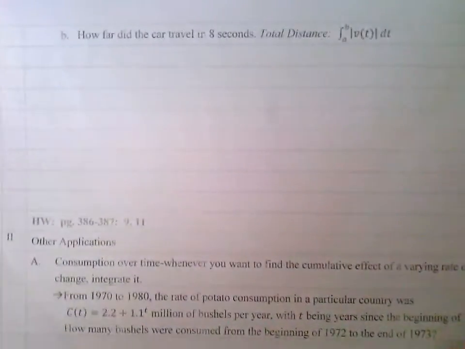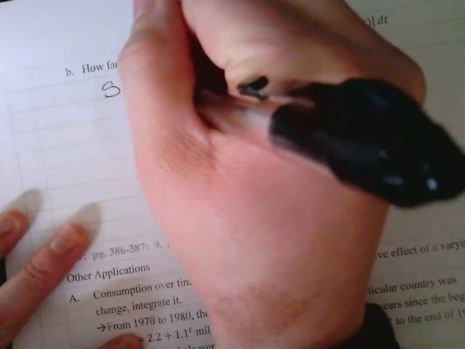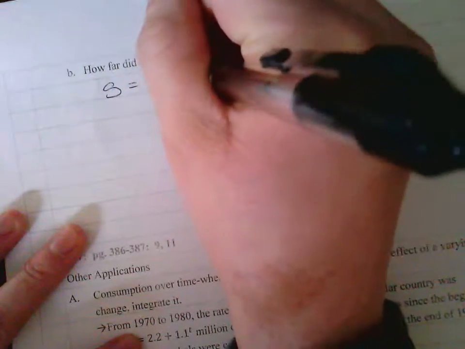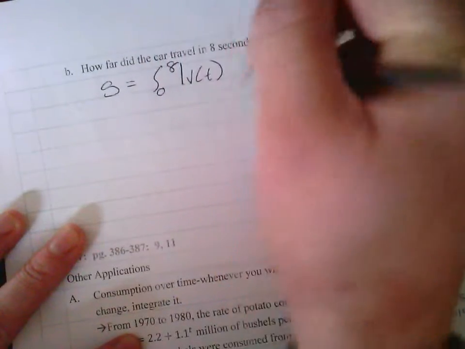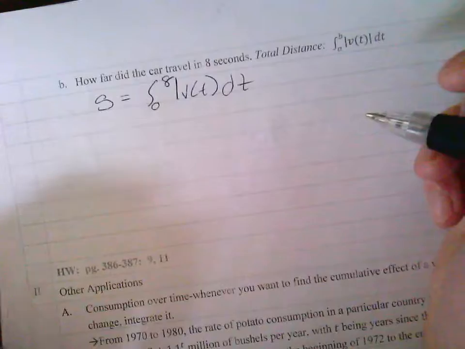Okay? Lastly, how far did the car travel in 8 seconds? So you're looking for the total distance. So you're going to do S equals the integral from 0 to 8 of v of t dt. Okay, so our velocity is 1.2 t squared.